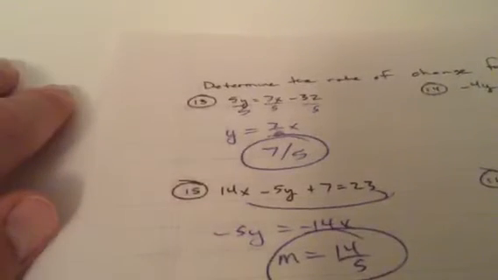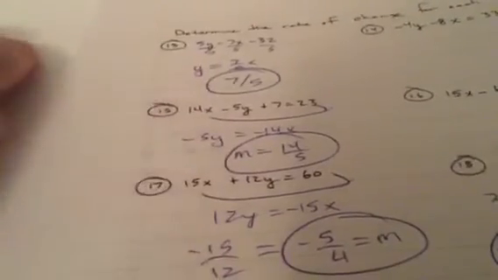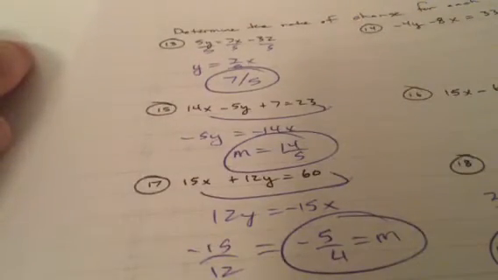Next page, page 15. Determine the rate of change. Folks, just divide by 5. Who cares about that 32? The slope is 7/5. Next one, move the 14x over, then divide by -5. -14 over -5 is 14/5.